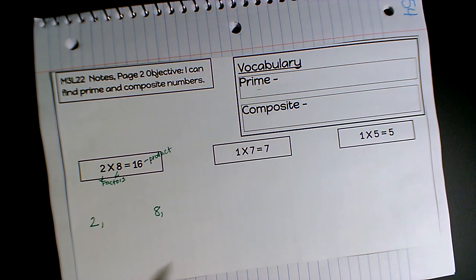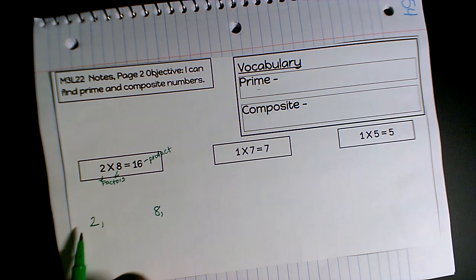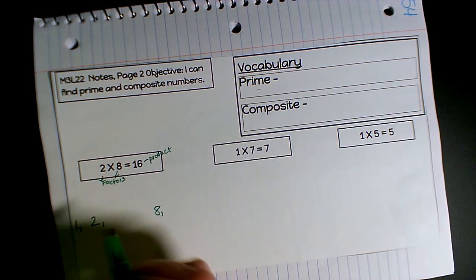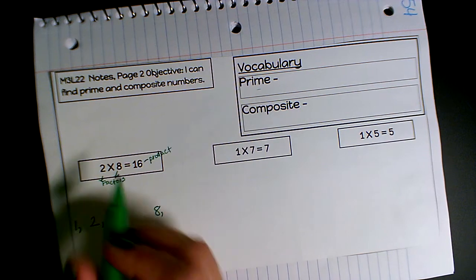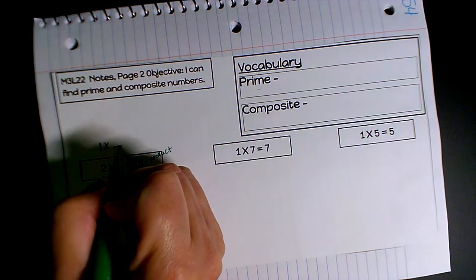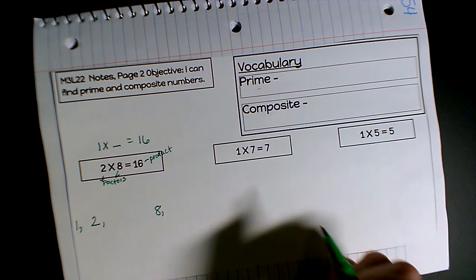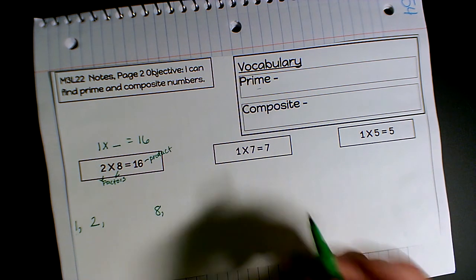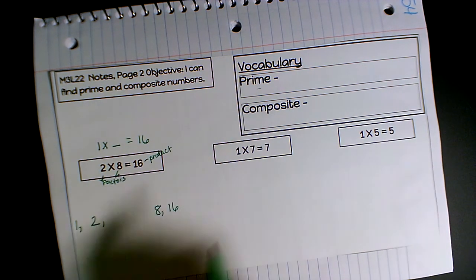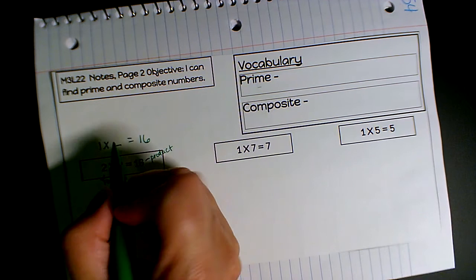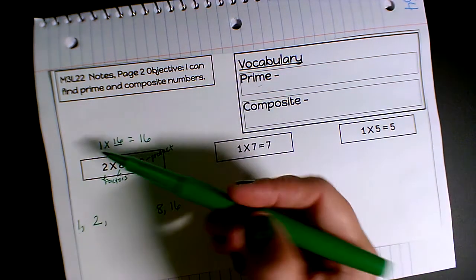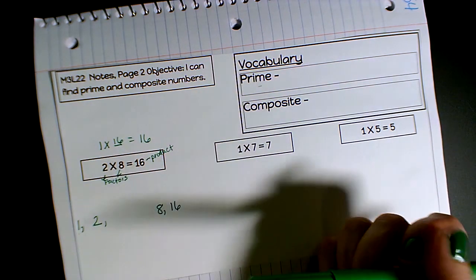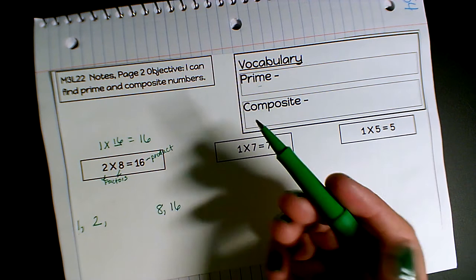Is there anything else that would go into 16? I'm going to go right before the 2. I could have 1. 1 times what would give me 16? Can you think? Oh, 1 times itself is always itself, which is 16. Oh, so one factor is 1 and 16. 1 times 16. So I got 1 times 16, 2 times 8. Could I try 3?